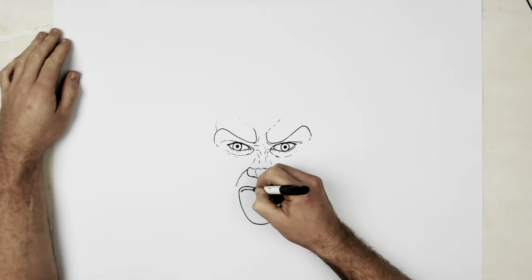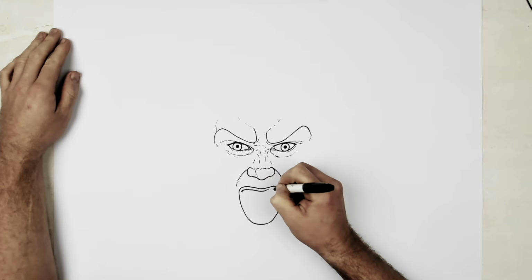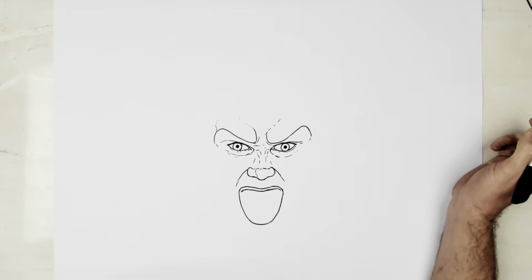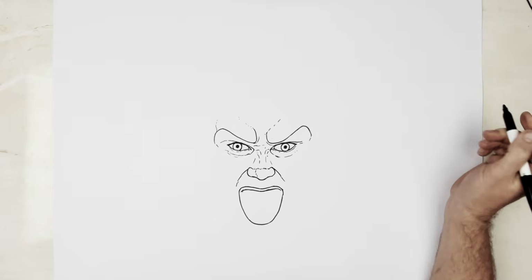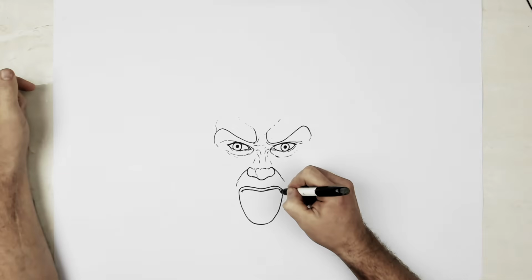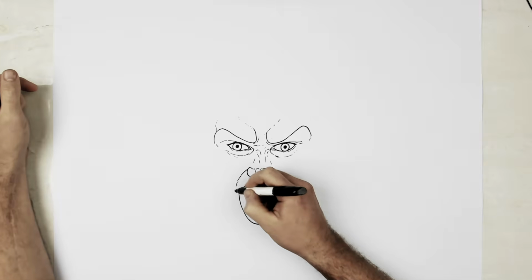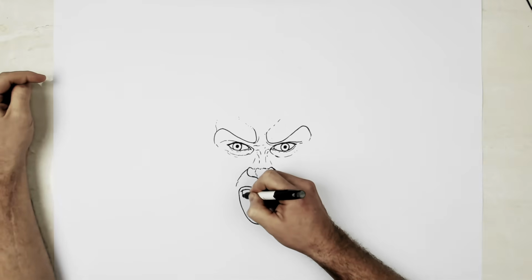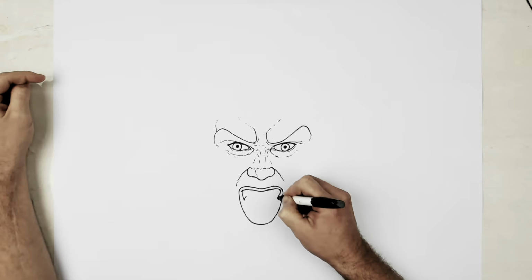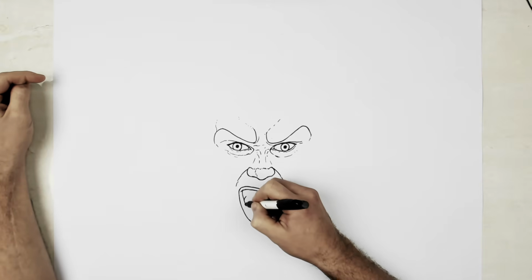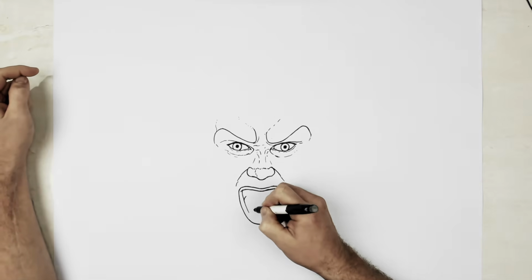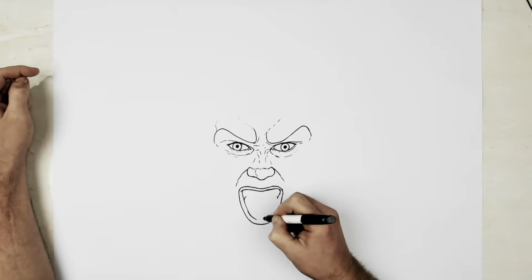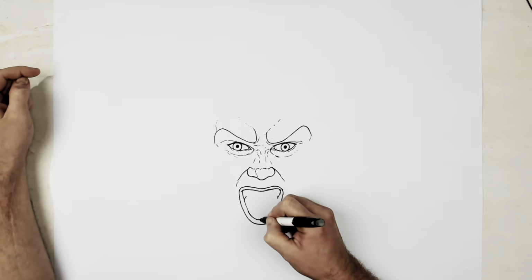So we'll do the top lip anyway. It's very stretched and thin, just out over all these teeth. So it comes down around some of those teeth, right? So it's all teeth here. And then the bottom lip comes down this way. And again, there's more teeth down here sticking up.